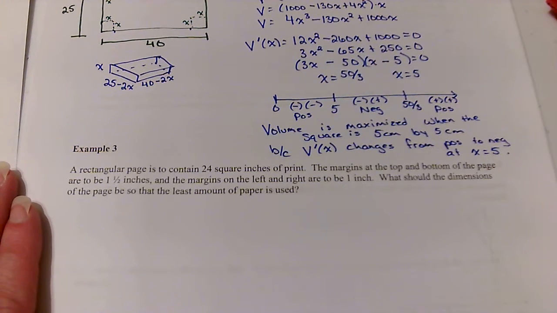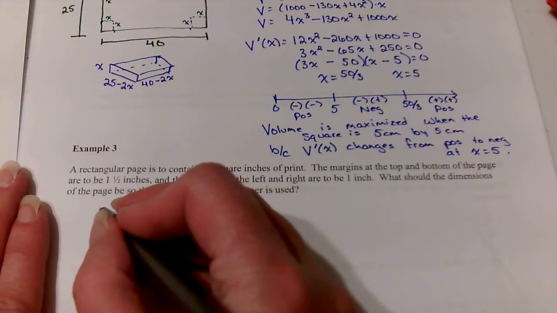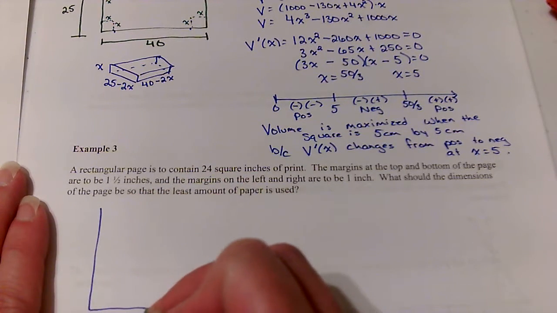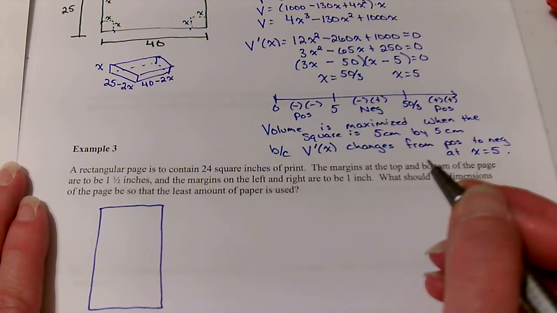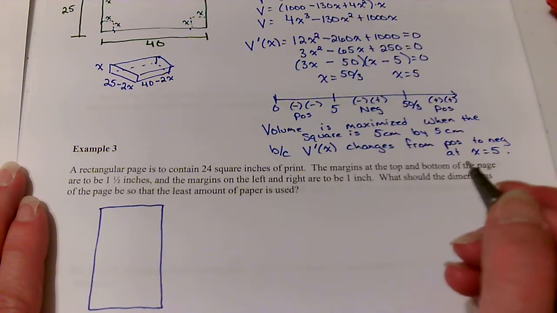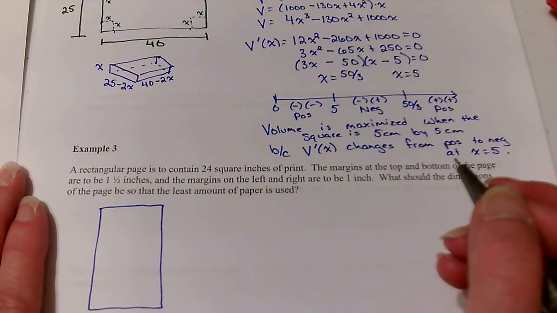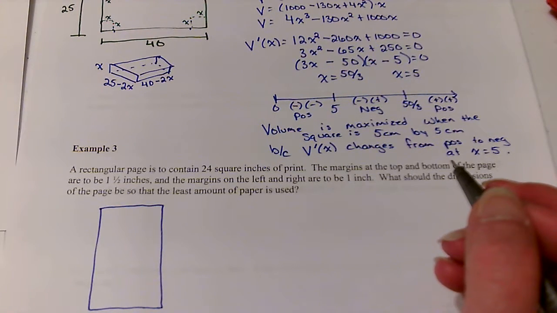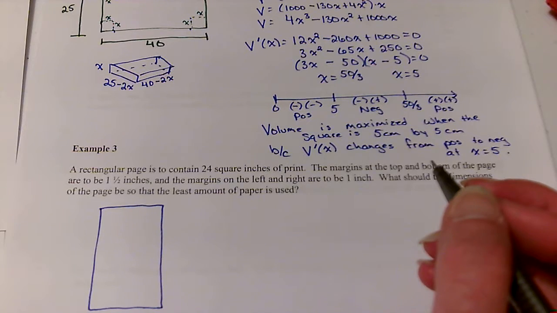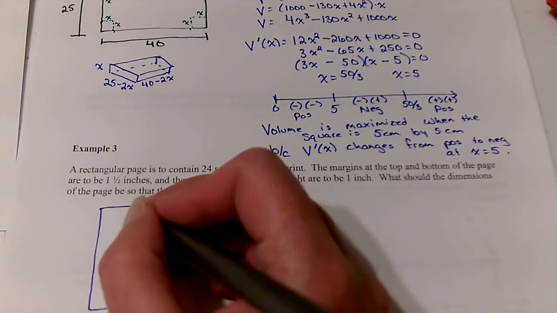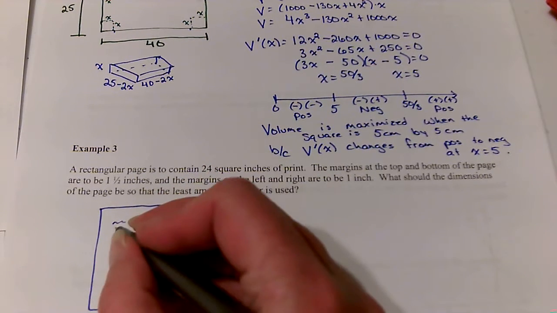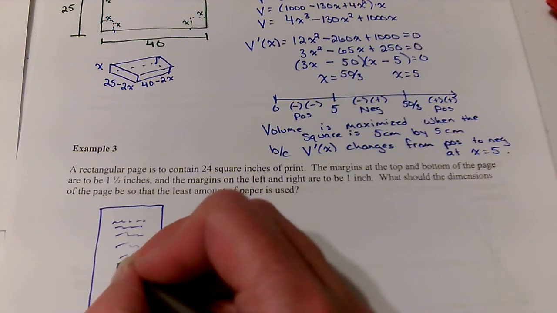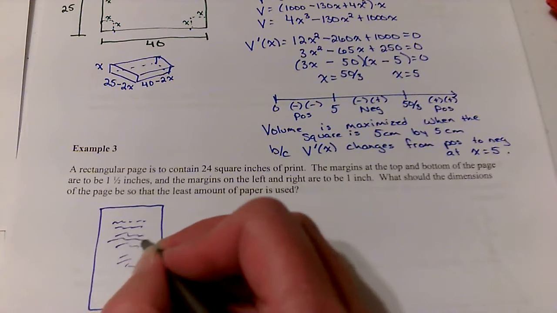A rectangular page is to contain 24 square inches of print. The margins at the top of the page are to be 1.5 inches, so 1.5 inches for the text, and 1 inch on the left and right.